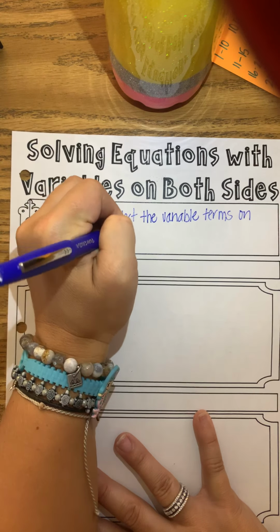Next, I have to check. I start with my original equation, followed by a semicolon and what I think the variable is equal to. Now I'm substituting this value of x for each of the variables in the equation.